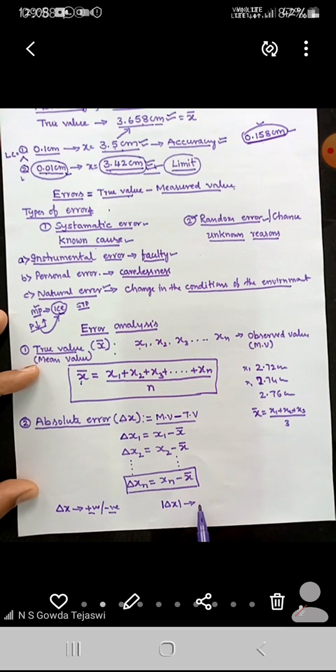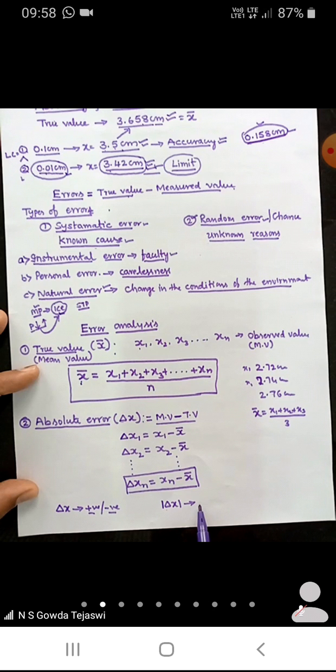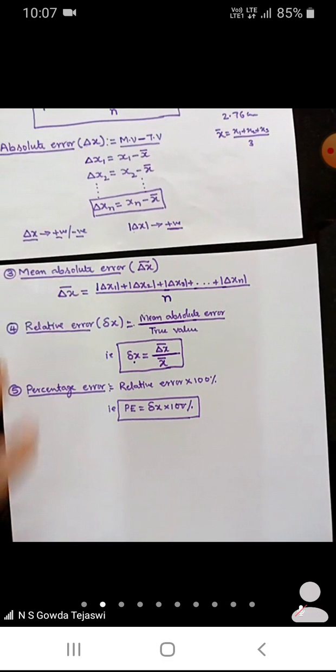Next is absolute error. For absolute error, we have to subtract the mean value, the value that we got when we added all the numbers, from the true value. Next is the mean absolute error. We should add all the absolute errors that we get, and then divide by the number of them.